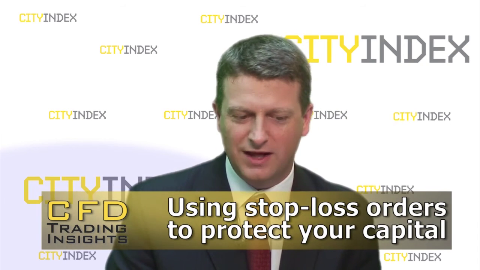One of the good points about the guaranteed stops with City Index is that you can place a guaranteed stop any time that the underlying market is open for trading. You don't have to place the guaranteed stop at the same time that you place your initial order. So you can have your position open for a week or two, and then if you're making some nice profits, you can come along and, provided the market is open, place a guaranteed stop on it to protect any open profits that you may have.